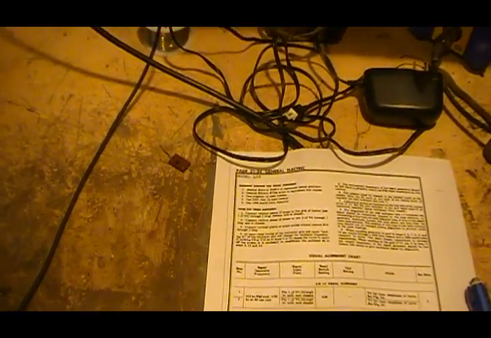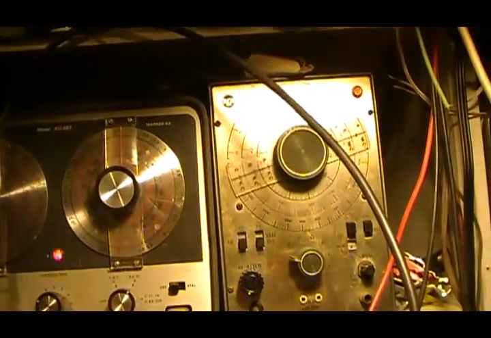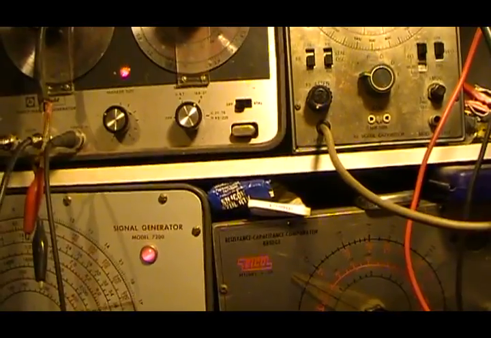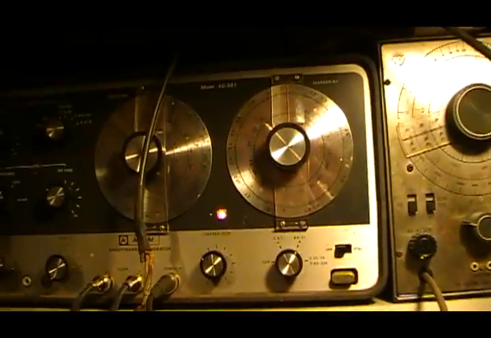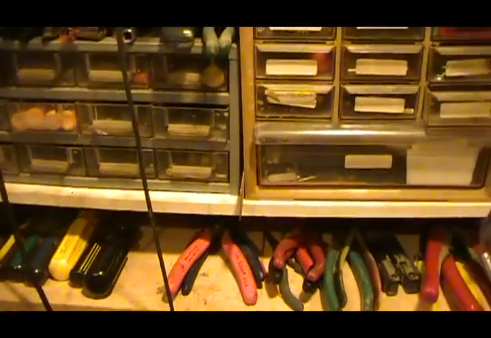I had a comment that wanted to compare the two different sweep generators. I believe that's what they were asking, so we'll play with this one and we'll play with this one and show some of the differences.